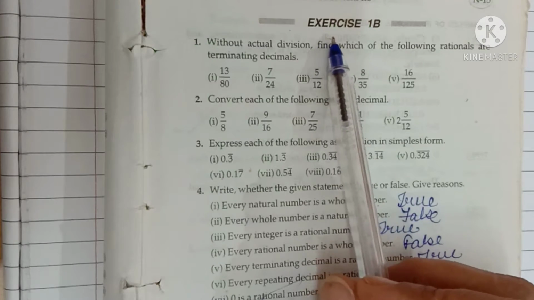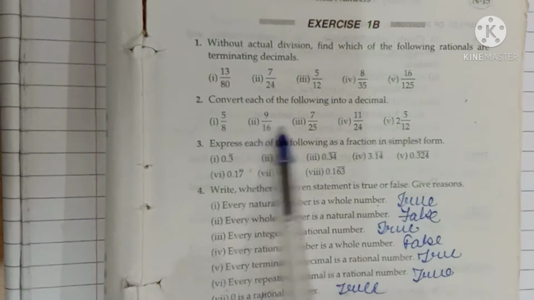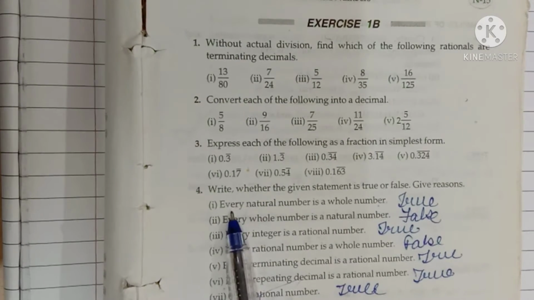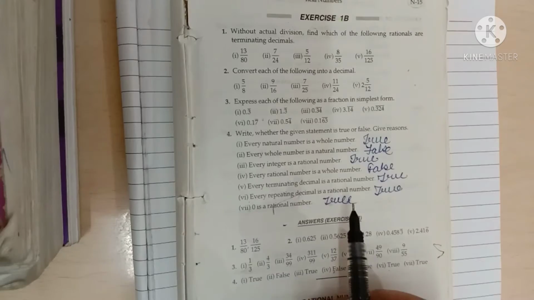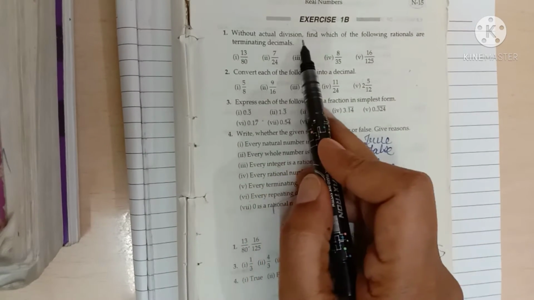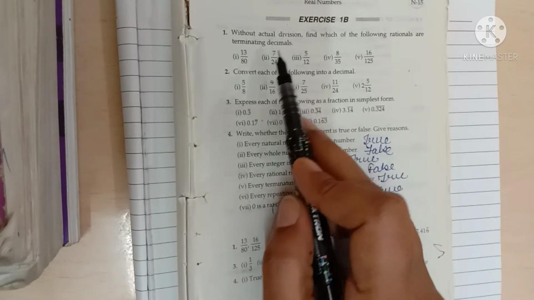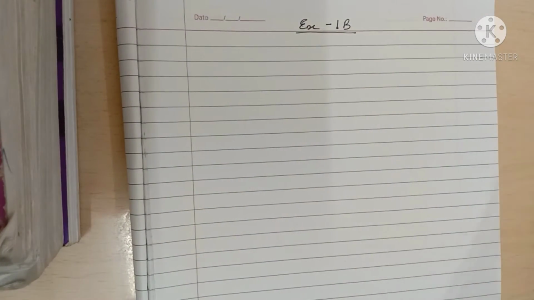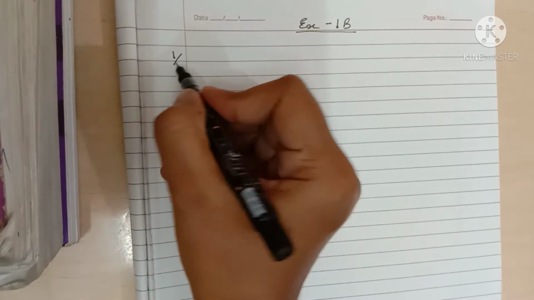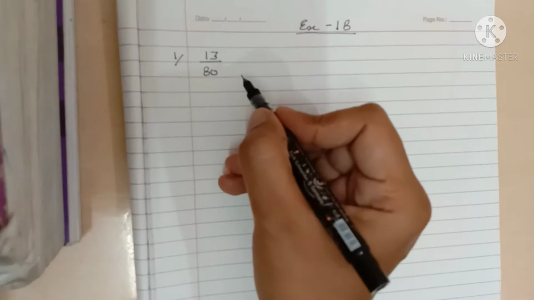Students, in this video we will do exercise 1 five, question number 1, question number 2 and question number 4. Question number 3 we will do in our next video. The first question is, without actual division, find which of the following rationals are terminating decimals. First is 13 upon 80. So we are taking the first part.